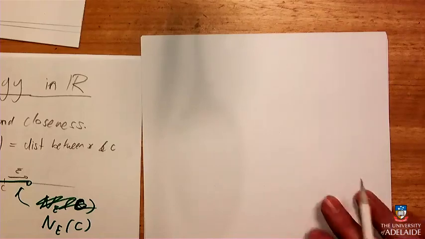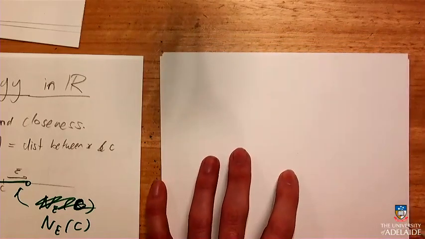I just want to give this a go, because I've still got 9 minutes-ish. So there's a theorem, right?